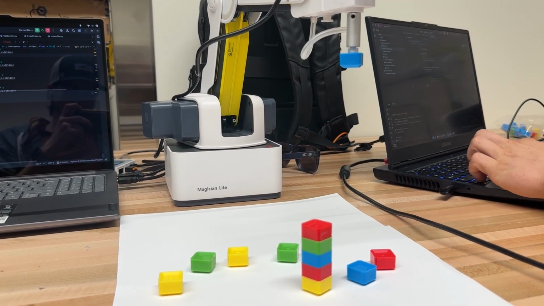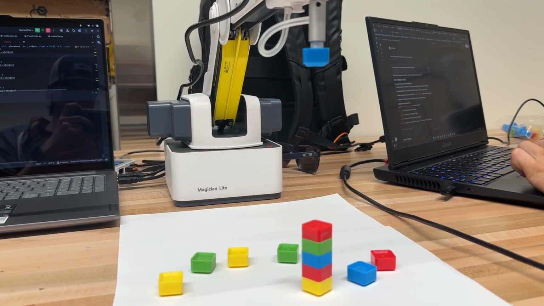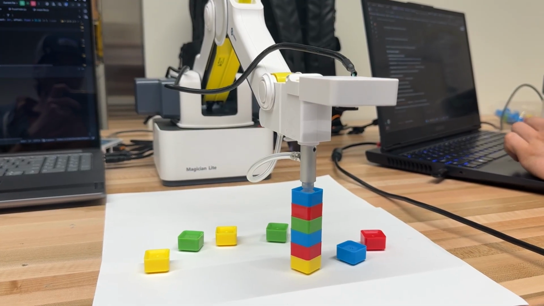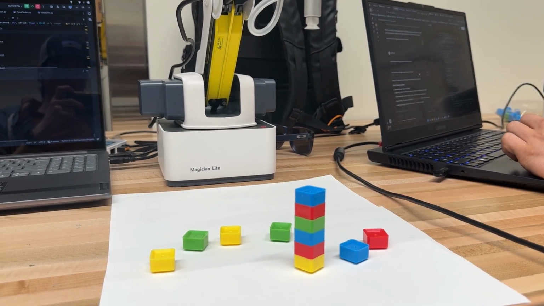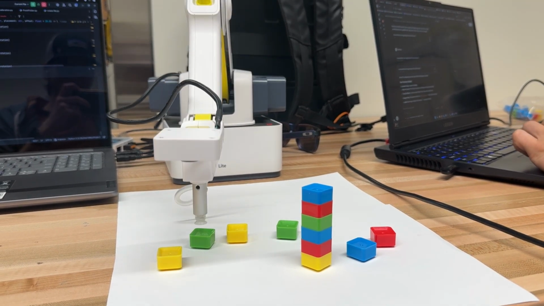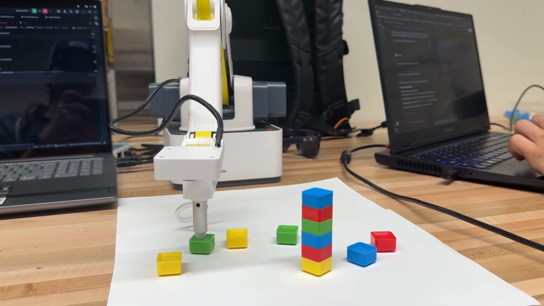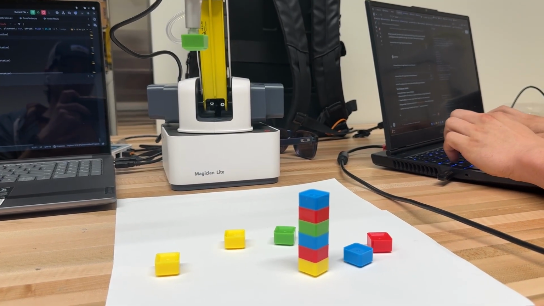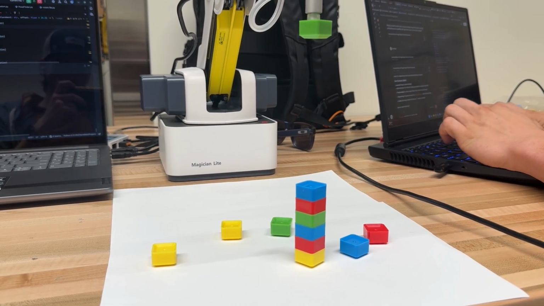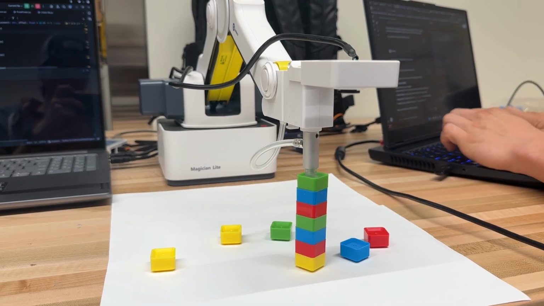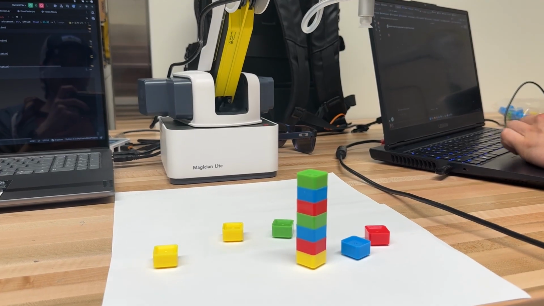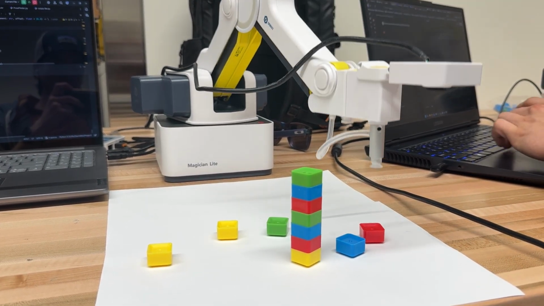So because the tower is now 5 tall, it'll place it at table height plus 5 blocks height. And as you can see, it places it pretty accurately. And I assume what you can already tell is going to be a problem is that one green block in front of the stack has not been picked up yet. And the taller this tower gets, the less likely it is that it will be able to pick it up. And the end result is what you would expect. But overall, the plan was pretty accurate.